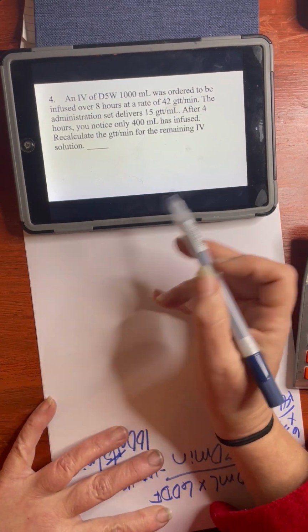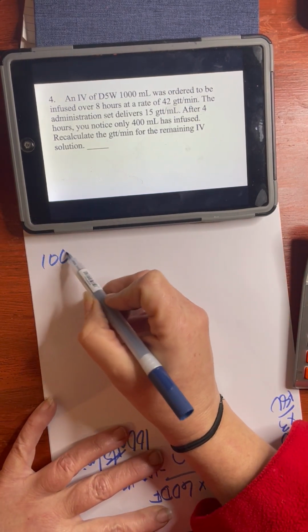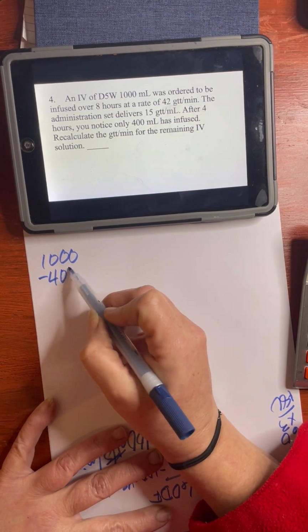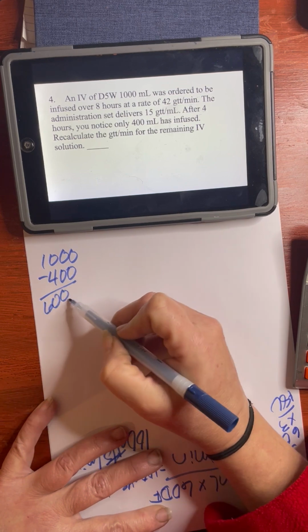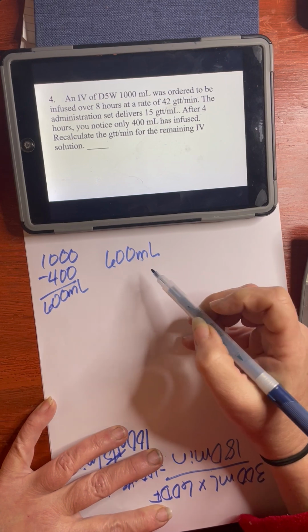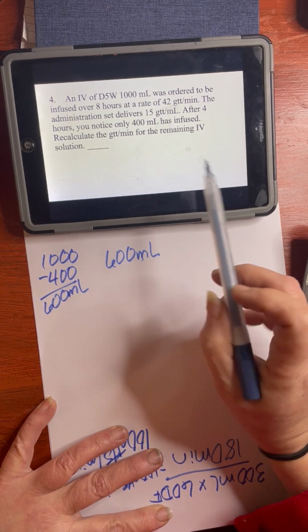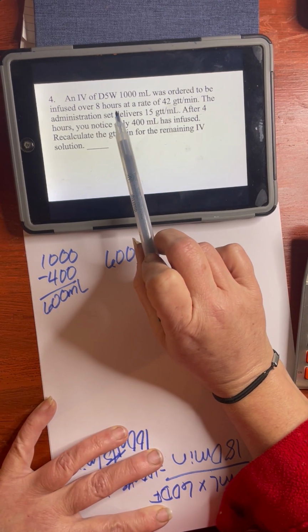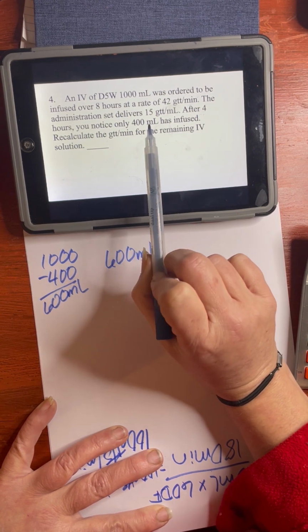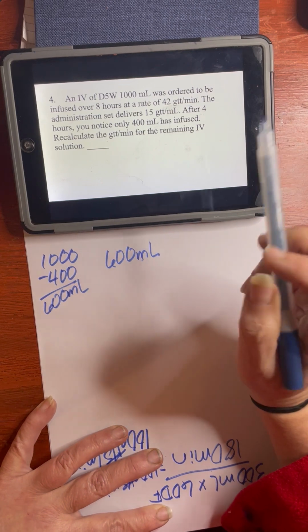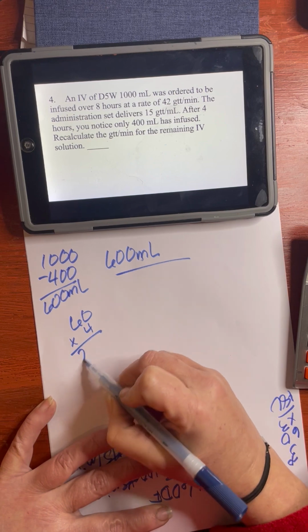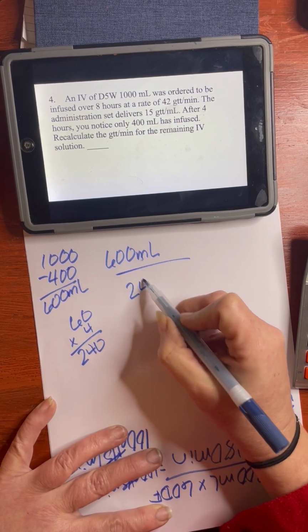So you're going to have to figure out your amount. It was 1,000, and you noticed that only 400 was infused. So we have to subtract that and get 600 milliliters would be our total volume. Okay? And it was to infuse over 8 hours. And after 4 hours, we found it. So we got 4 more to go. So 60 times 4 is 240 minutes.